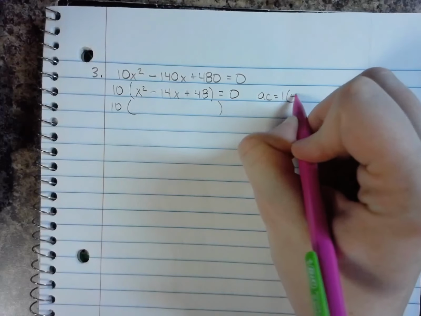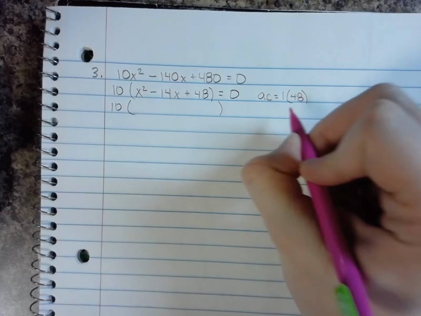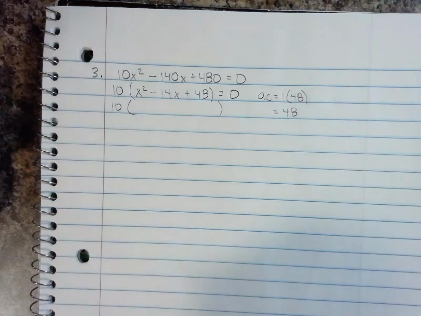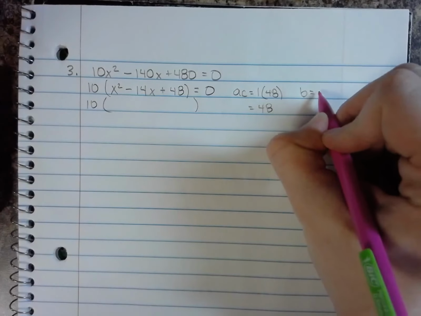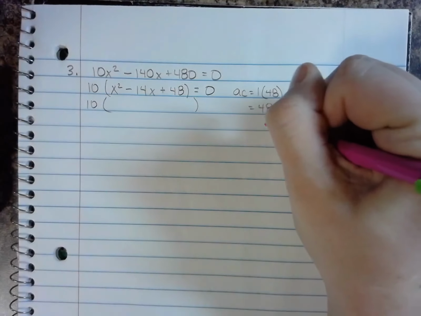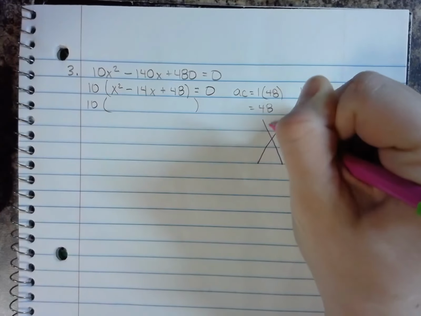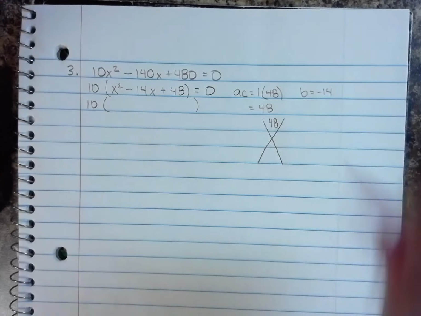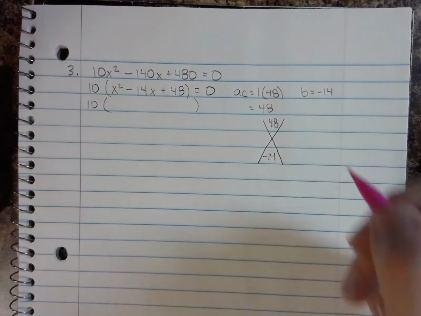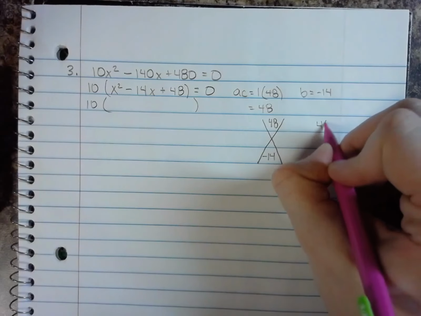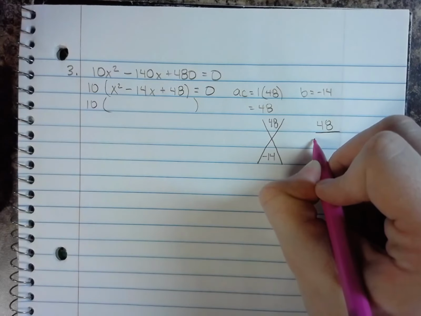So a is 1, so 1 times 48. And our sum number is -14. So we're looking for the product of 48, a positive 48, that makes a -14 when you add them together. Generate a factoring list if you don't know the factors right off for 48.